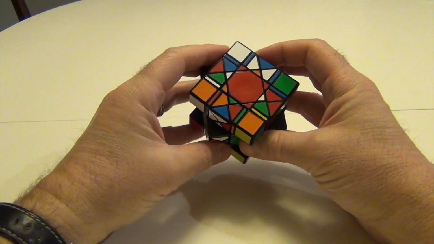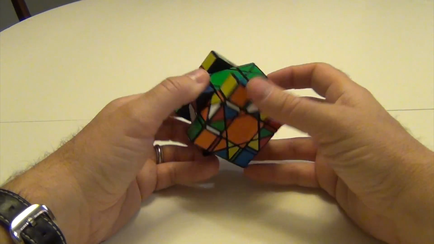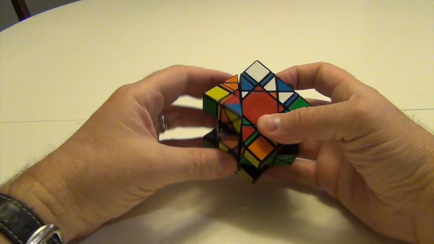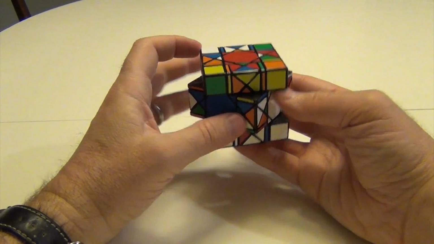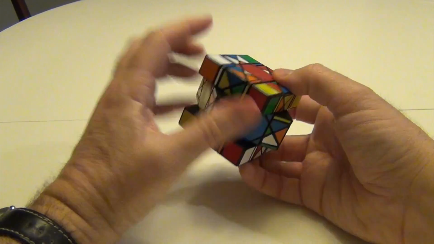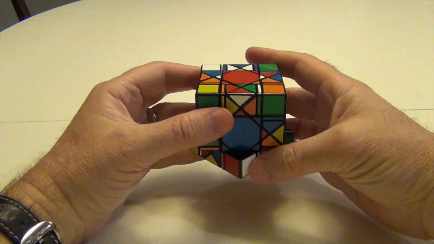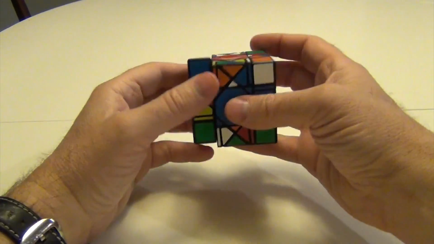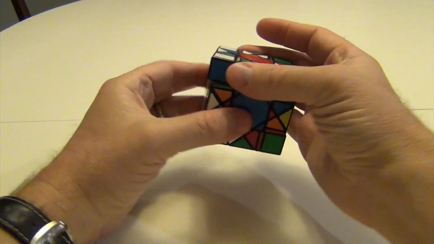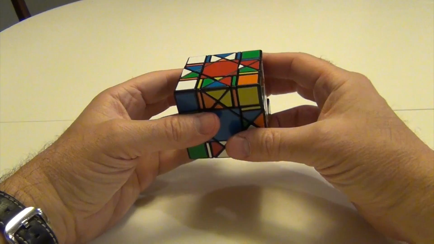So turn it, whoop. Oh, okay, so the triangle has to be here. No worries. That means I'm going to hold it over here. Exchanging with this, double turn, this is in. Bring it here, down, down, up, up. Turn, and bring it back.